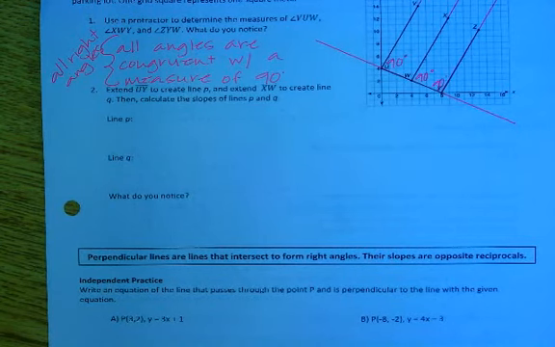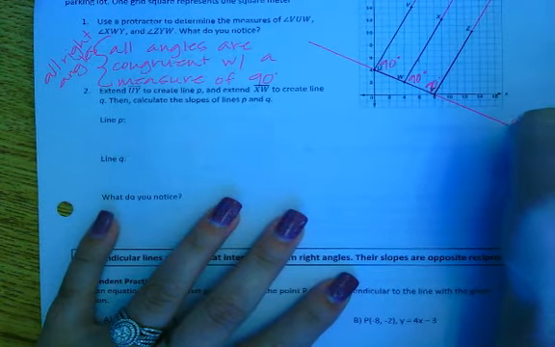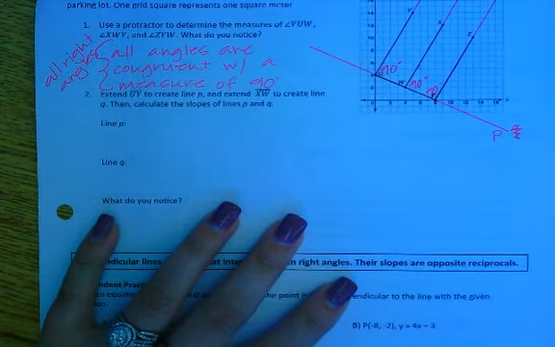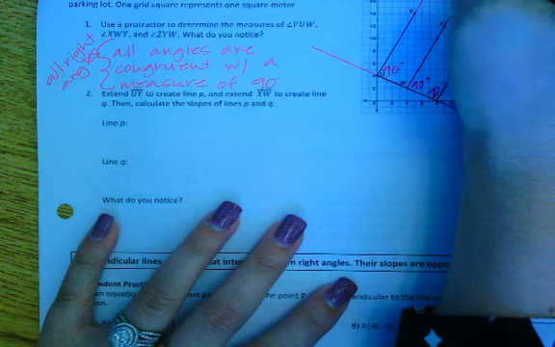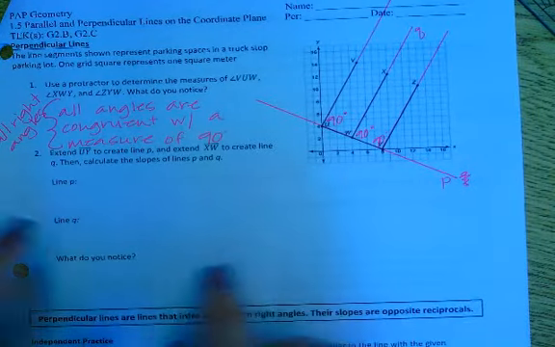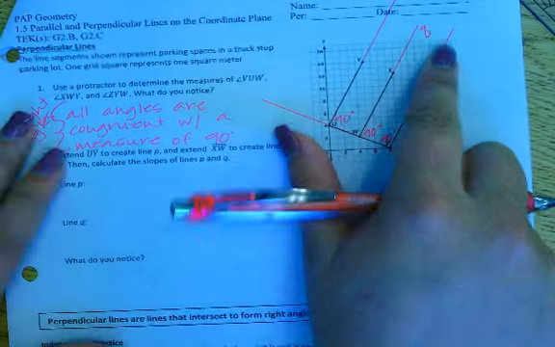Okay, it said extend UV to create line P. We've already extended that, so you can just label it line P. Extend XW to create line Q. Then calculate the slopes of line P and Q. So on your own, you can calculate the slope for line P and line Q.